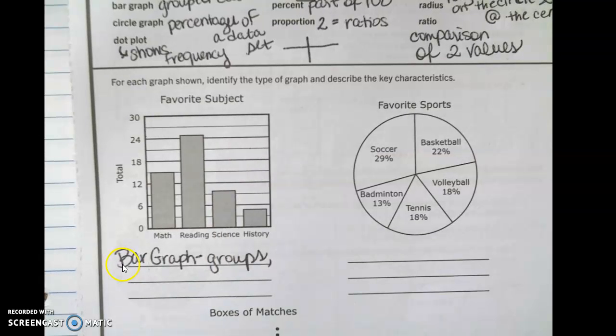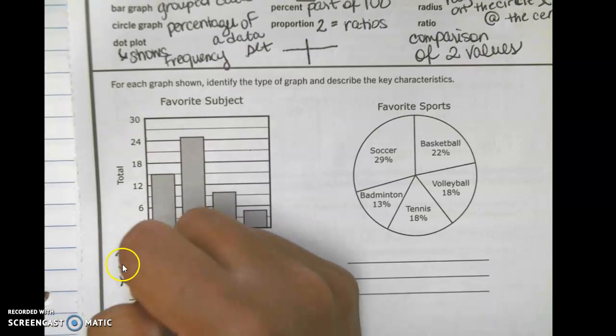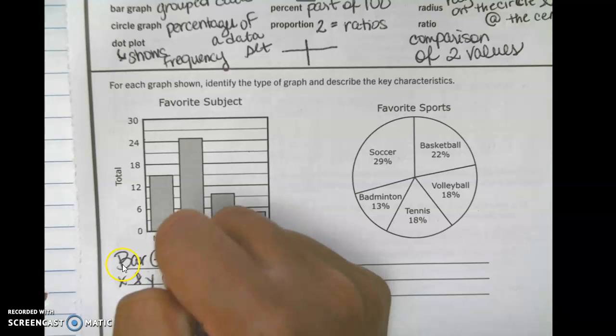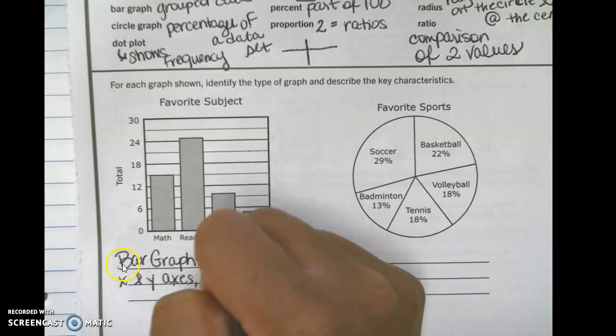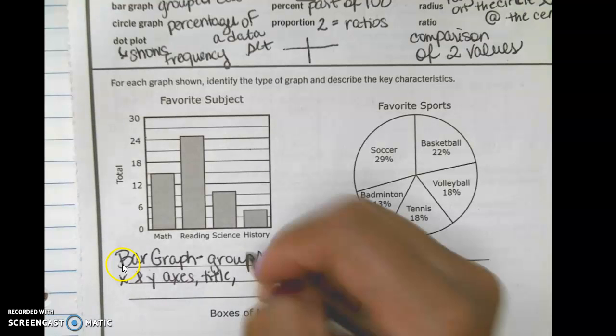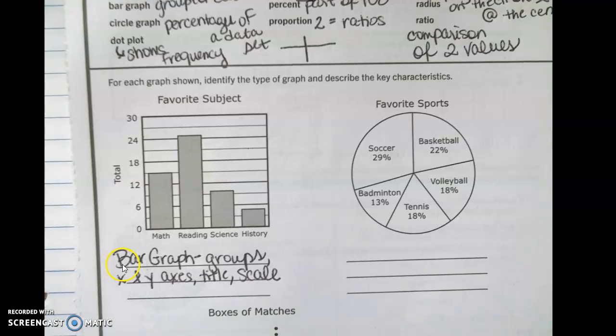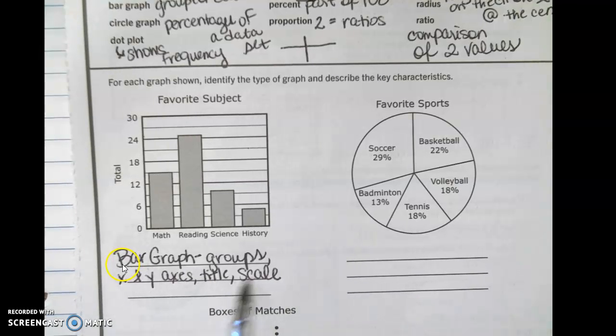And then what do you see? I just heard somebody using some math terms. X and Y. X and Y axis. Title, scale. Title. What else? Scale. Hey, where'd you get this from? You had it up. Oh, you guys are smart. Okay, so a title and a scale.